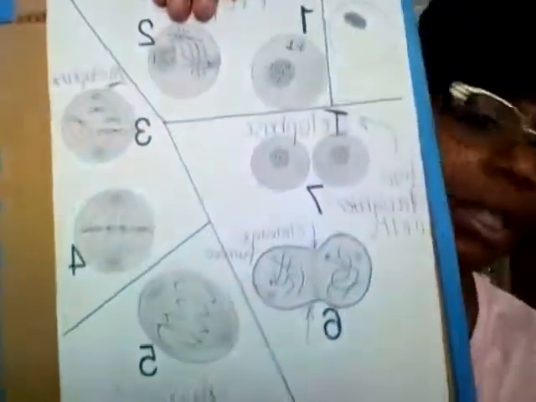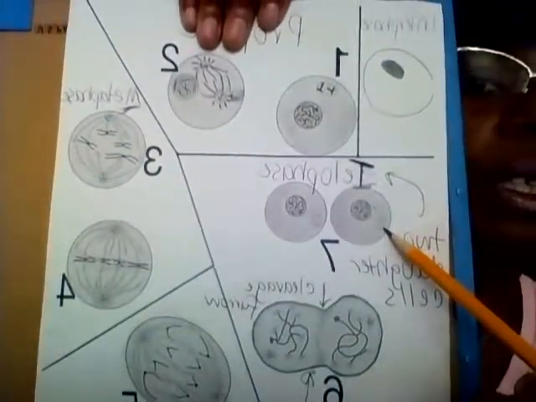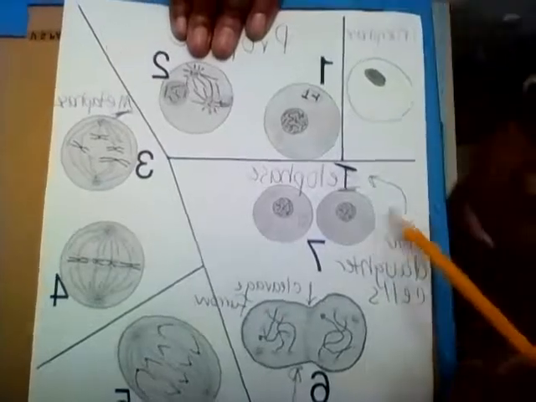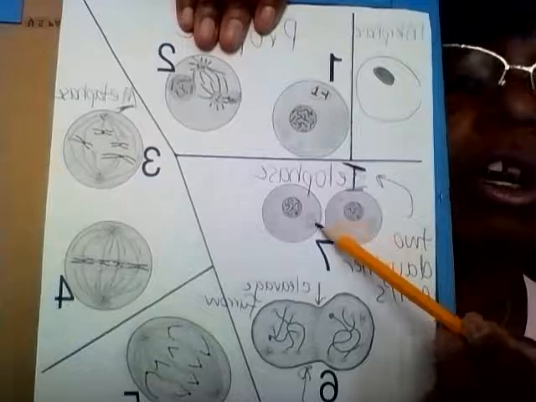Then from that point, you'll notice in this diagram up here, initially you'll see the centrioles. They're located here, and you can see them here. But over a period of time, the centrioles will also disappear, and then the cell will go back into the stage of interphase, where it's preparing for the next time that it's going to divide.